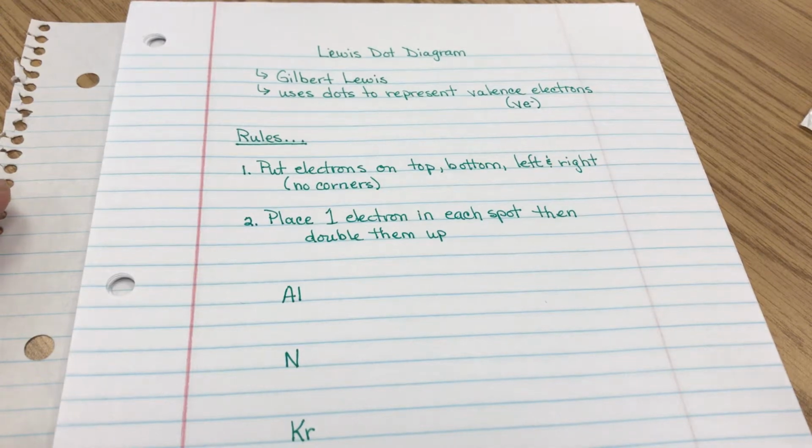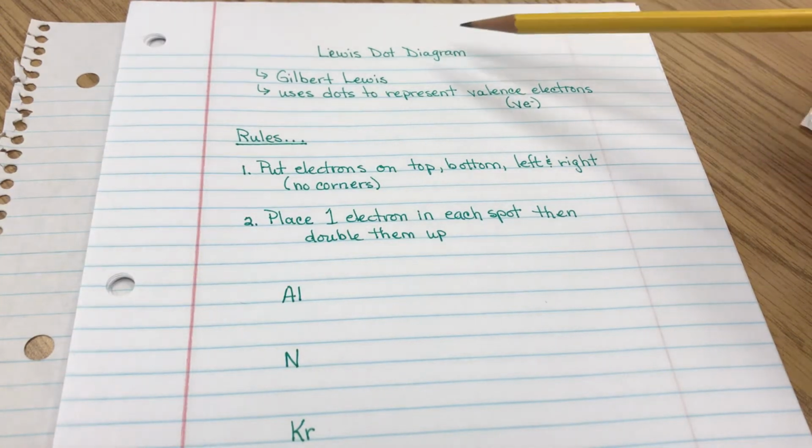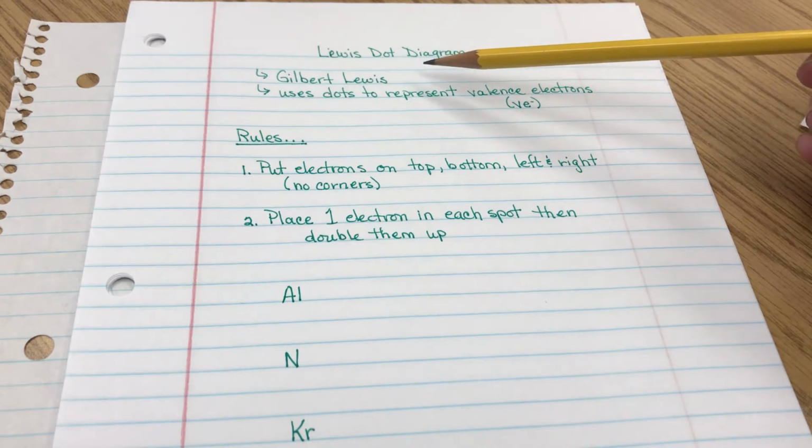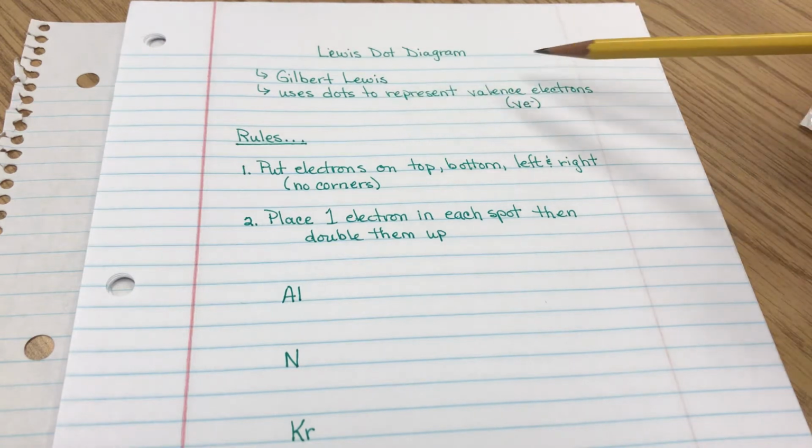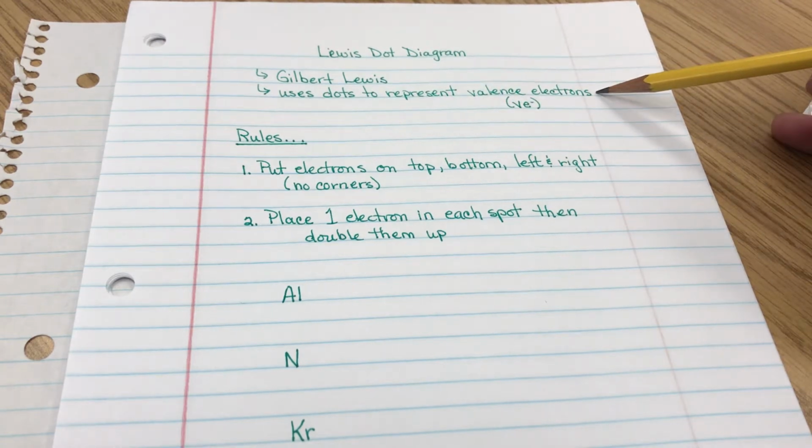This video is to demonstrate how to use Lewis dot diagrams. Gilbert Lewis is a scientist that came up with this idea where he takes the symbol and surrounds it by dots, and these dots represent our valence electrons. So there's a couple of rules that we need to take a look at.